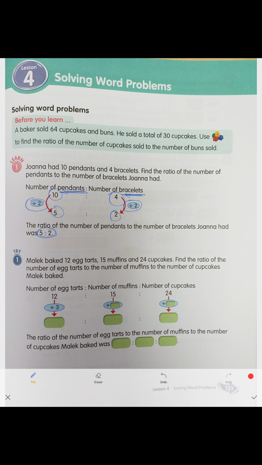Malik baked 12 egg tarts, 15 muffins, 24 cupcakes. Find the ratio of the number of egg tarts to the number of muffins to the number of cupcakes that he baked. And we always need to represent it in the simplest form. So here's our ratio: 12 egg tarts, 15 muffins, 24 cupcakes.